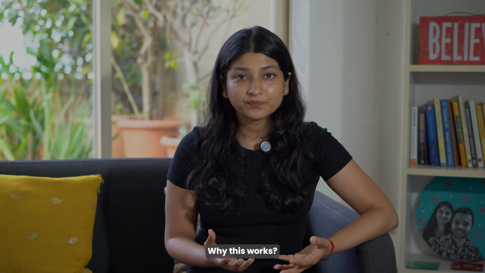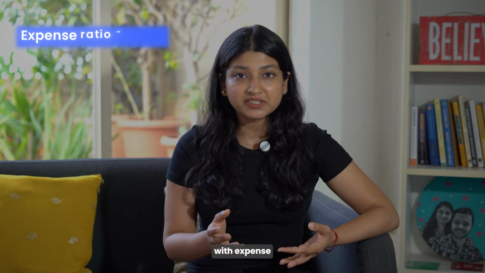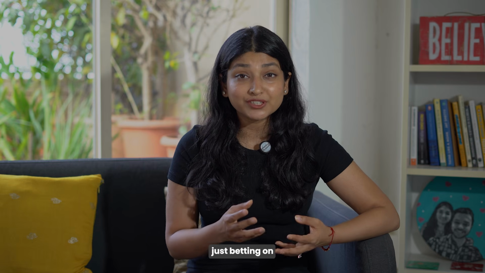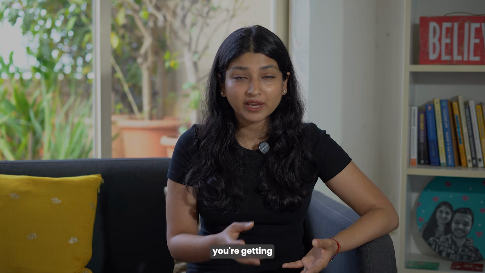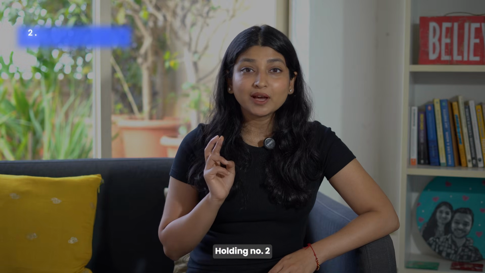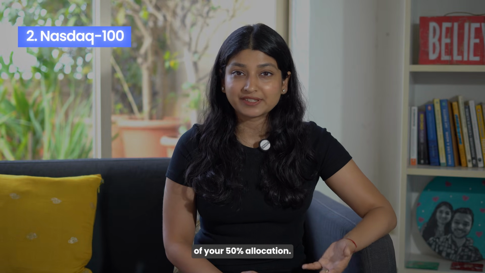Why this works? You get broad diversification across all sectors. It's extremely low cost with expense ratios almost 0.03% if you buy direct. You're not just betting on the tech sector, you're getting the entire American economy, so it has lower volatility. Holding number two, the Nasdaq 100, which should be the rest of your 50% allocation.